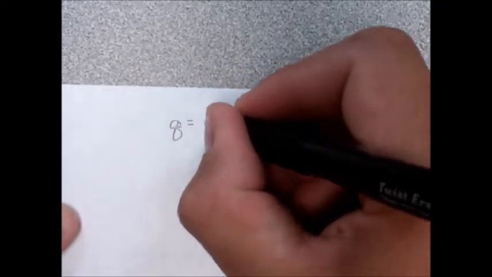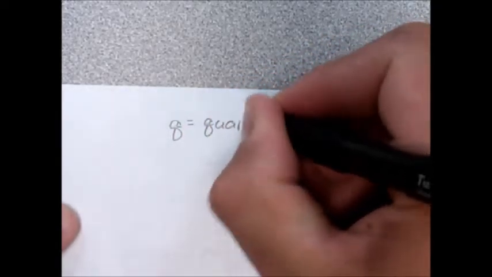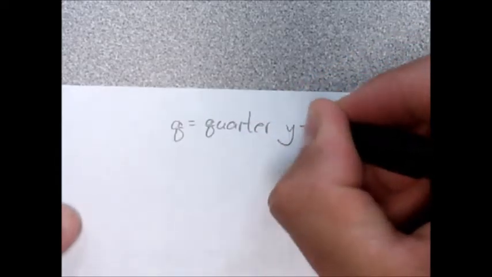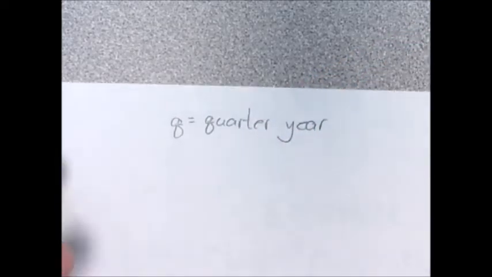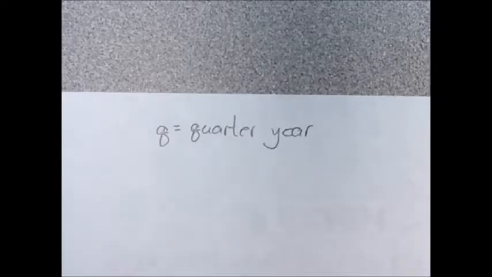So first of all, we need to establish a variable. Now it says that it doubles every quarter. So I think a good variable would be Q, because Q would stand for quarter years, right? So for every Q, there's a quarter of a year. So if Q equals 3, it's been 3/4 of a year.